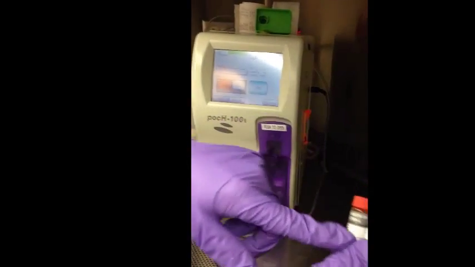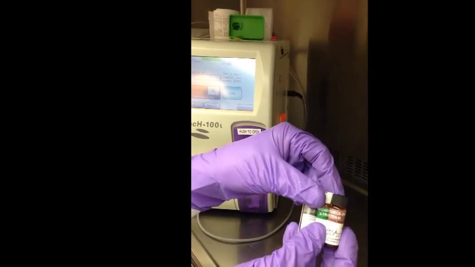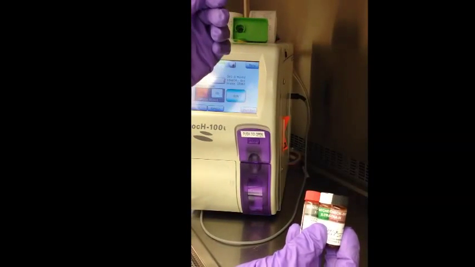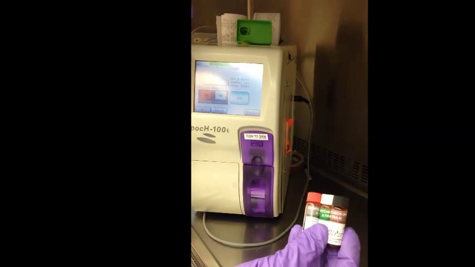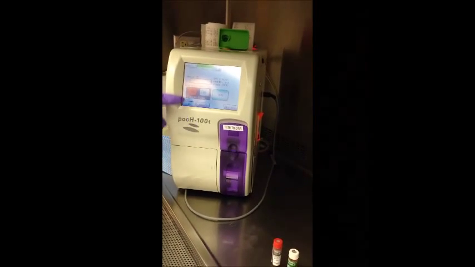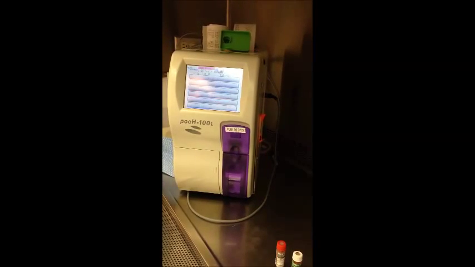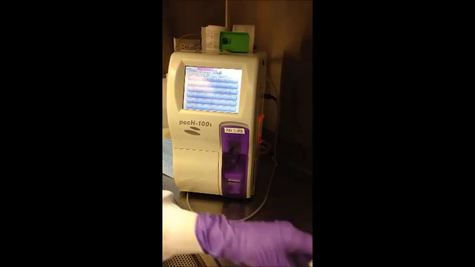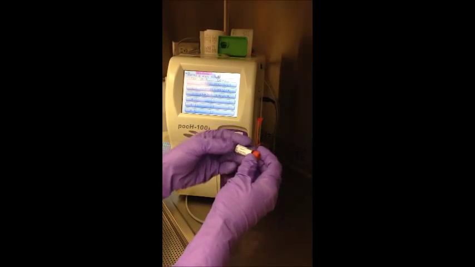There are 3 levels: a low, a normal, and a high. These were taken out 15 minutes ago from the refrigerator, which is just to the left of the cabinet with the Poochie in it. So press QC here. Select a file that's appropriate.